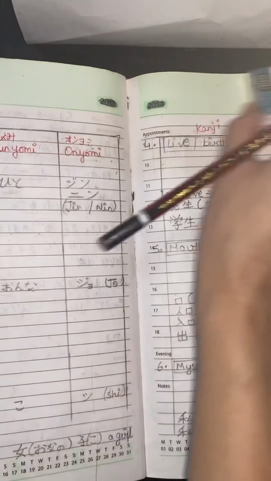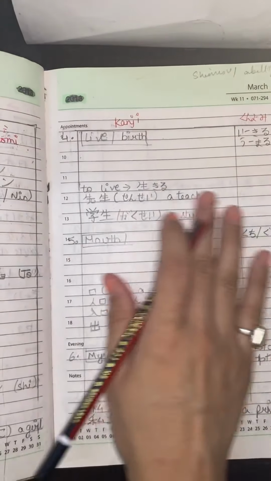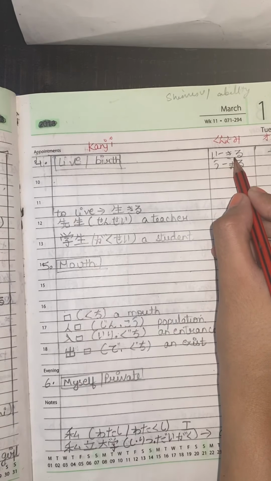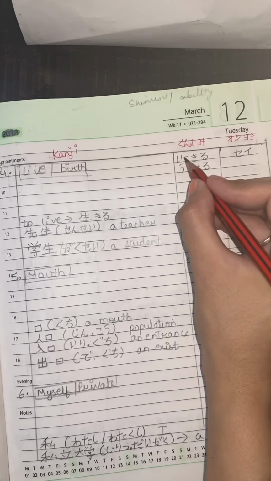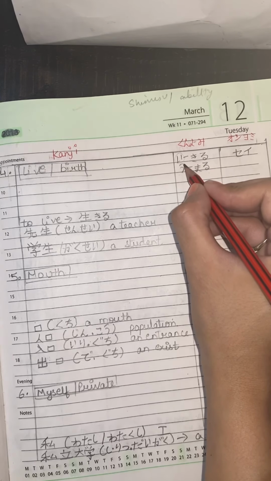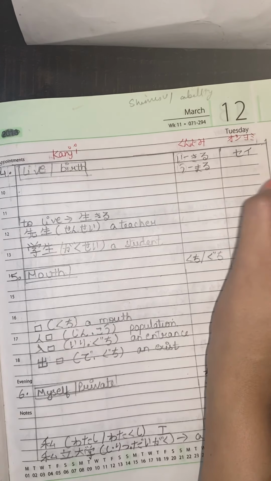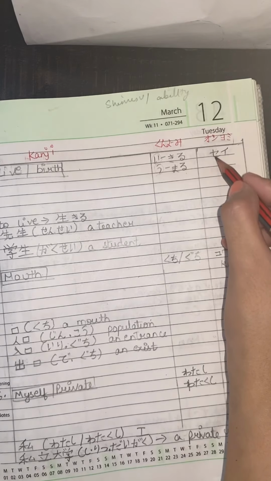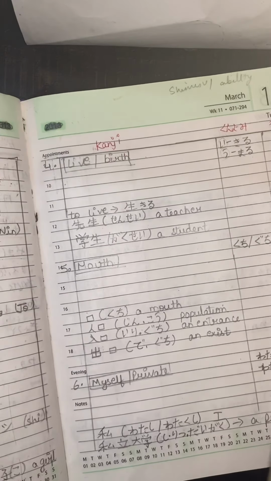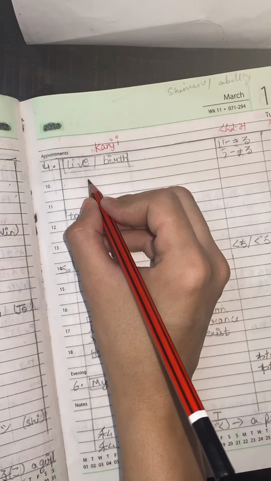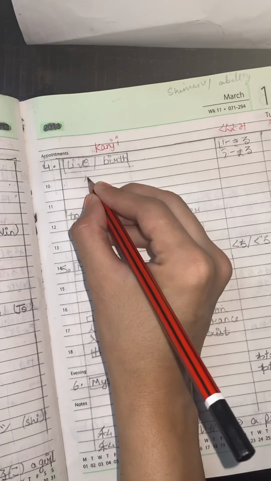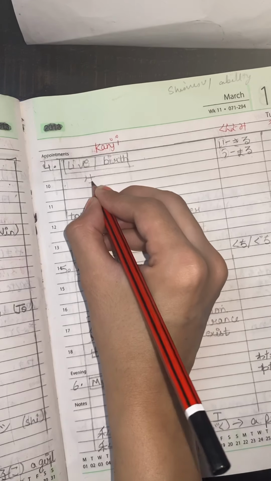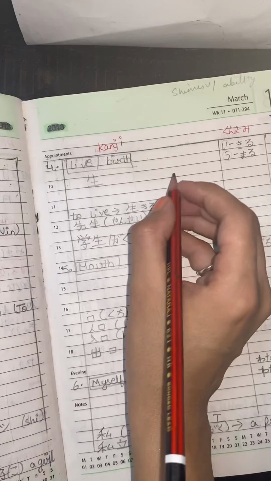Okay. So the next kanji is live or birth. So the kunyomi is ikiru, umaru. Actually the kunyomi is i or u. But you have to write like I will teach you. And the onyomi is sei. Okay, so the kanji is like ichi, ni, san, yon, go. Okay, I will write once again.